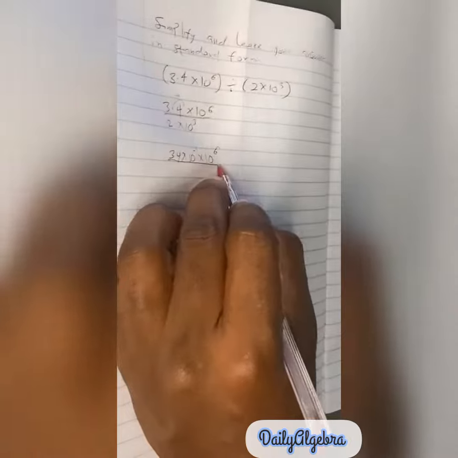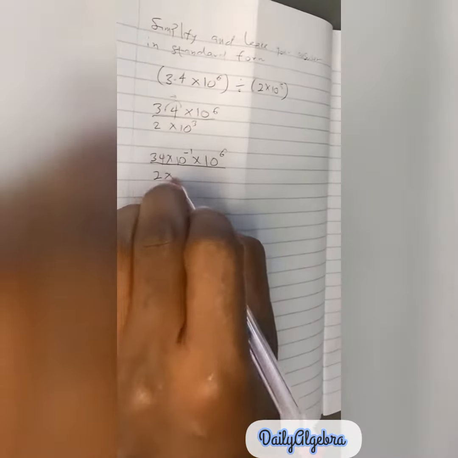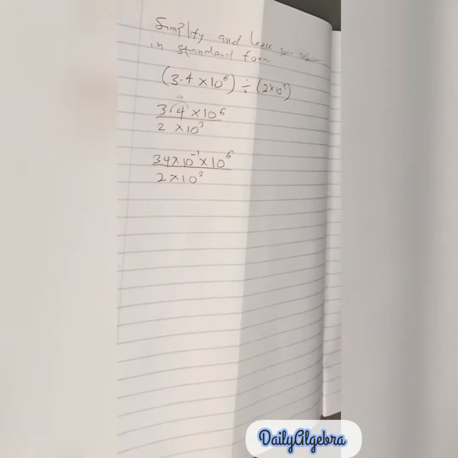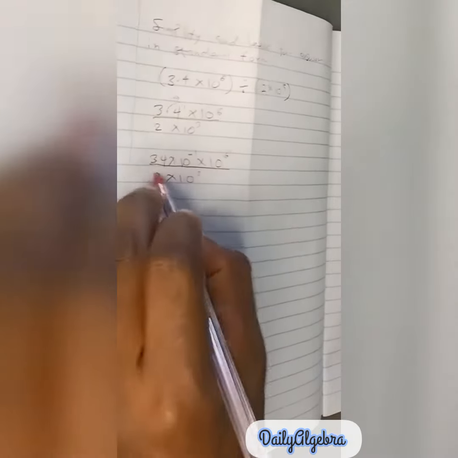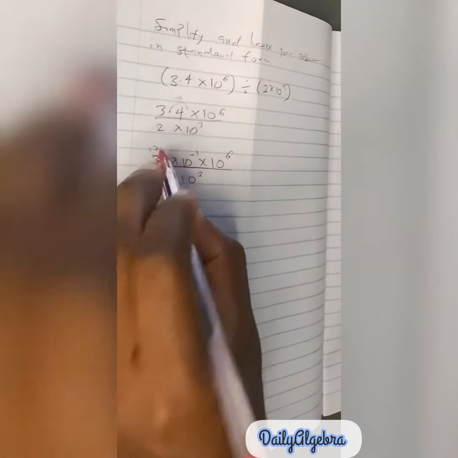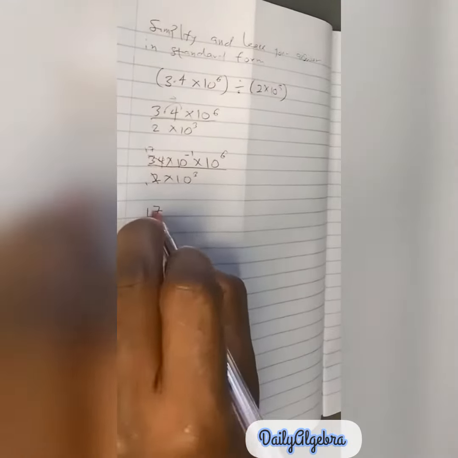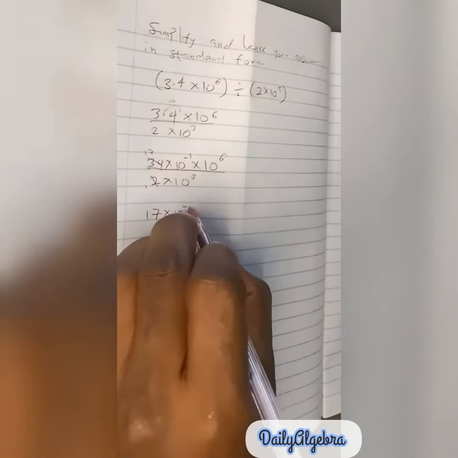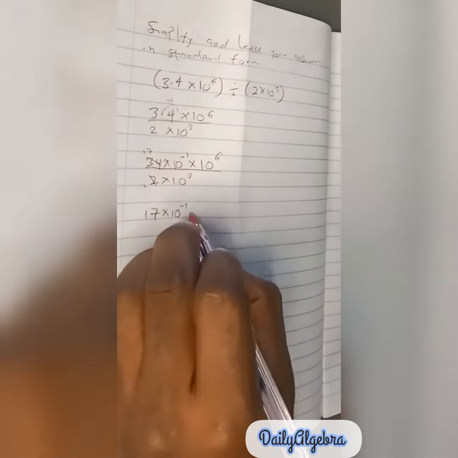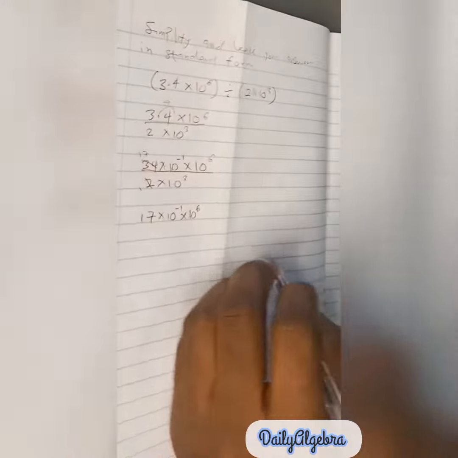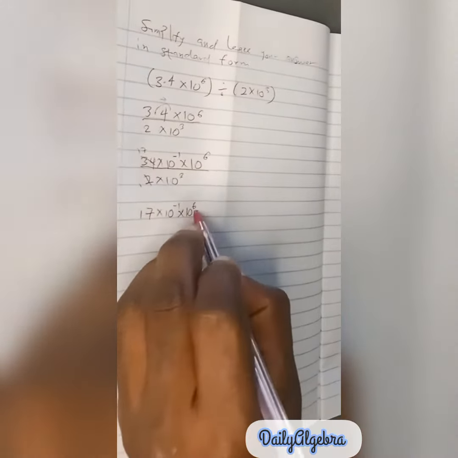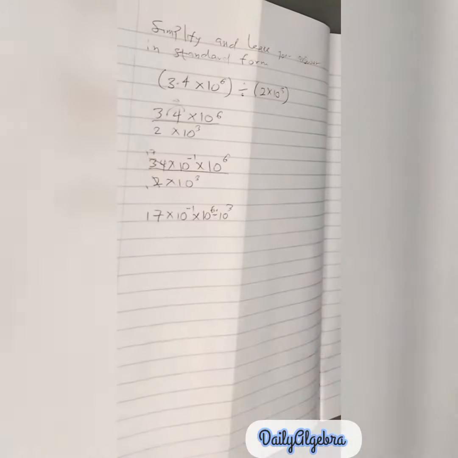You divide by 2 times 10 power 3. Now, 2 will go into 34 how many times? That's 17 times. So 2 goes here 1, goes here 17. So we have 17 times 10 exponent negative 1 times 10 exponent 6. This is divided by 10 exponent 3.